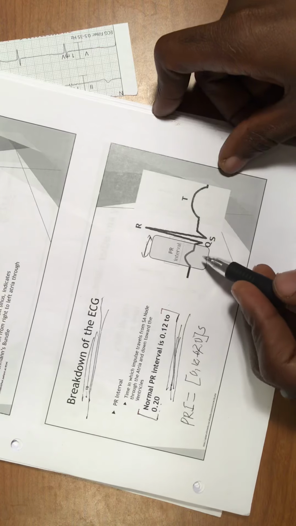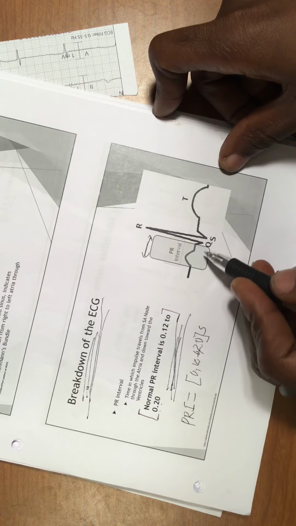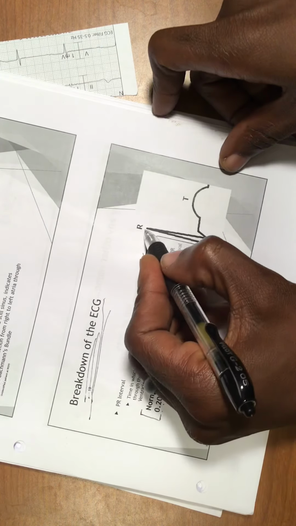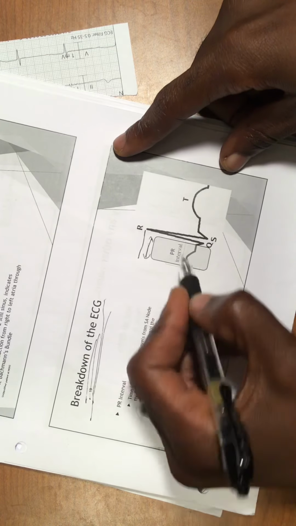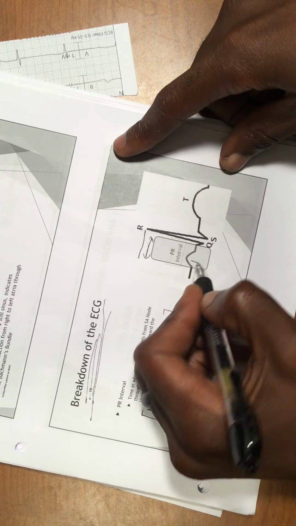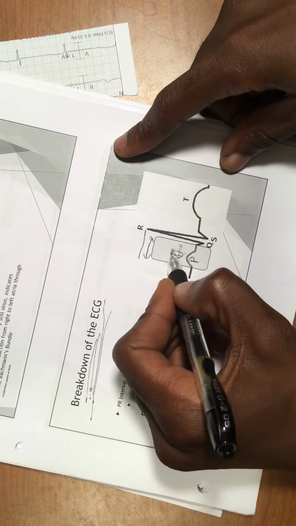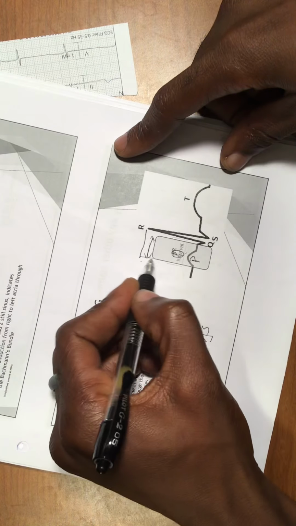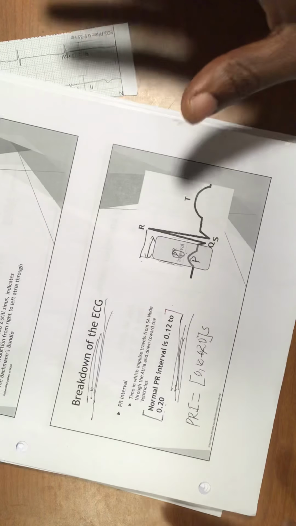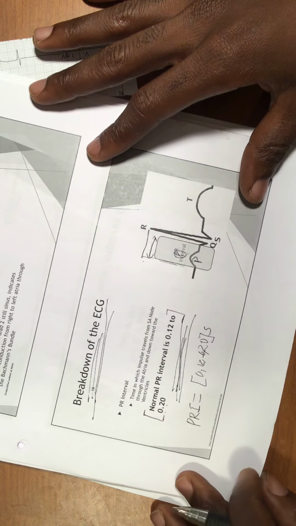This is the interval that you have just right here. This is the R, and you know, guys, that this is the P right here, or I can put it right here to see it better. So this is the PR interval, and the range for it is 0.12 to 0.20 seconds.